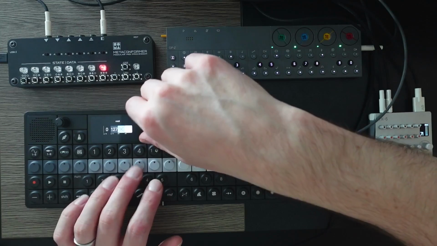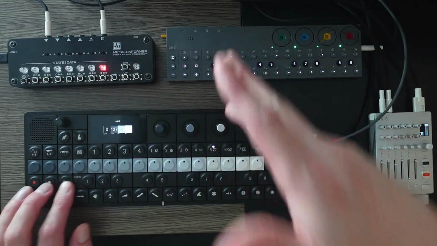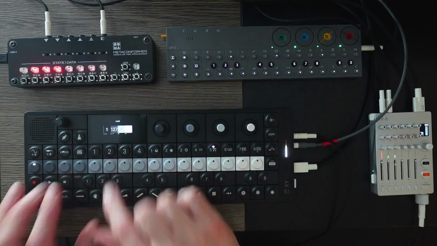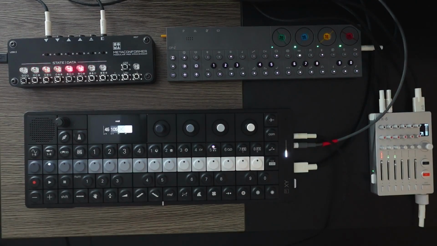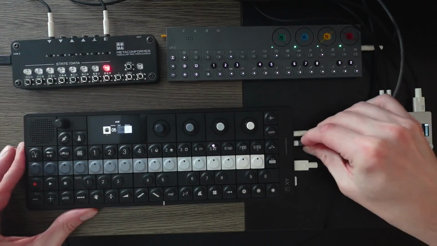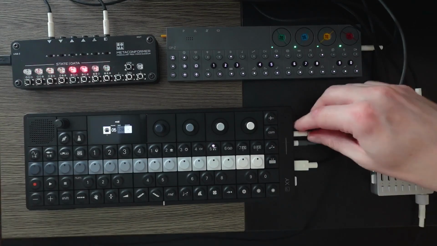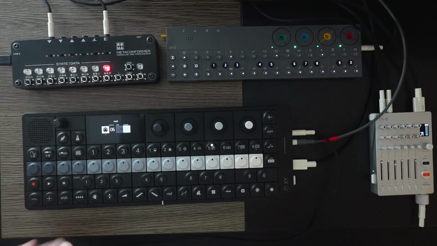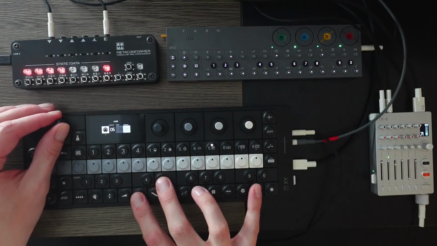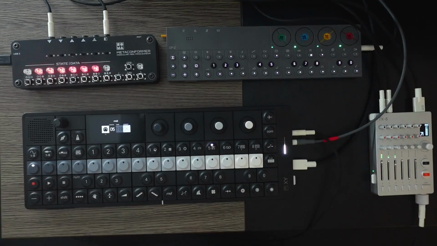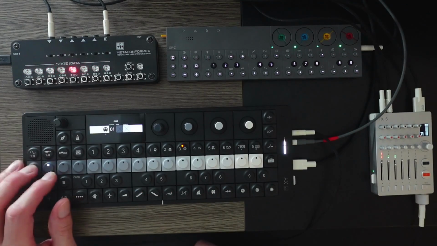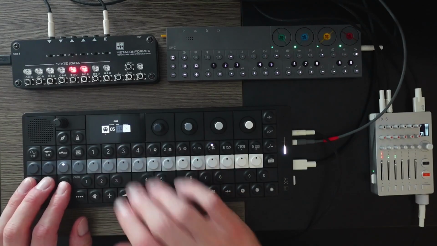Oh, right. There's a glitch where when you're step recording it, it only goes up. Anyway, let's give this a try and see what happens. Oh boy. Oops, I didn't mean to change the bank.